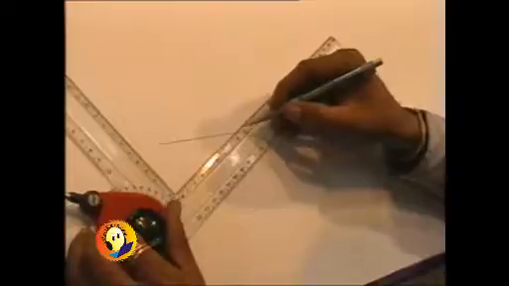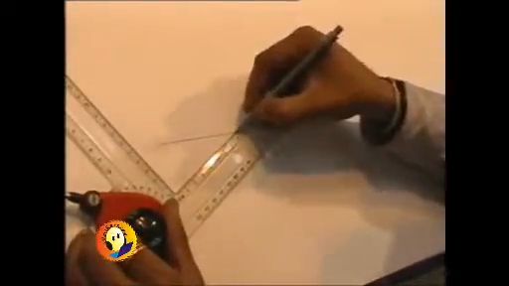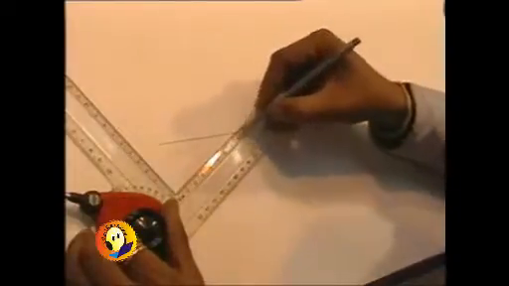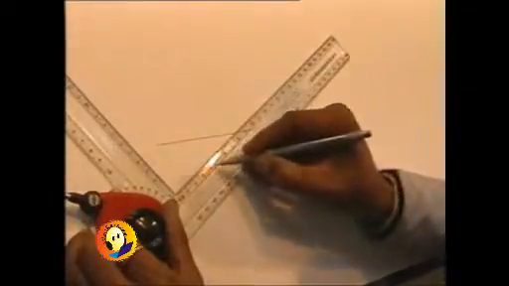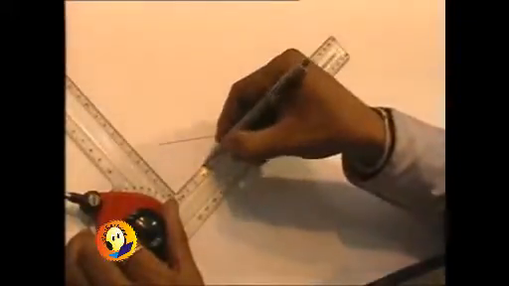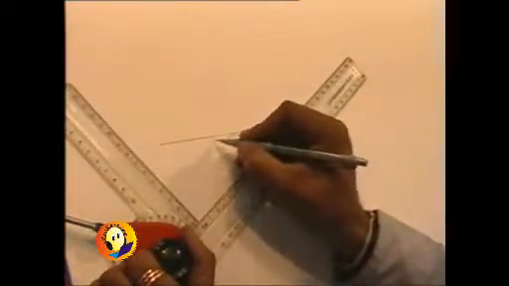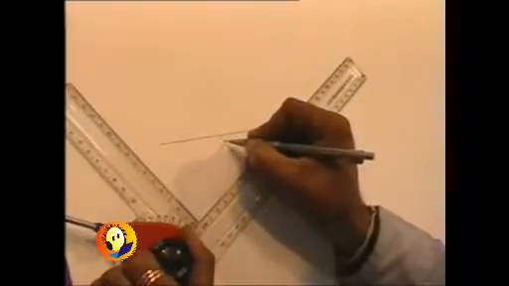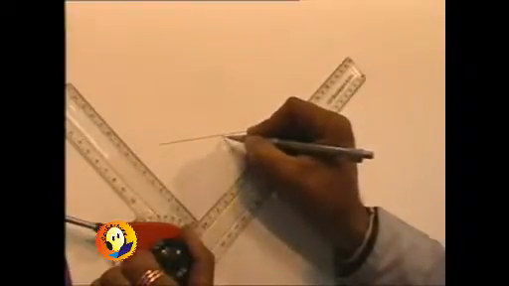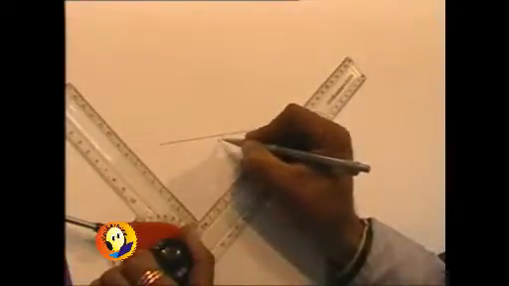So the side of the pentagon is given to us as 45 millimeters. With one point on XY, we are required to draw the pentagon, and that side should make a 30 degrees angle. So measure 45 millimeters, and then this angle that we have drawn over here, this angle is 30 degrees.